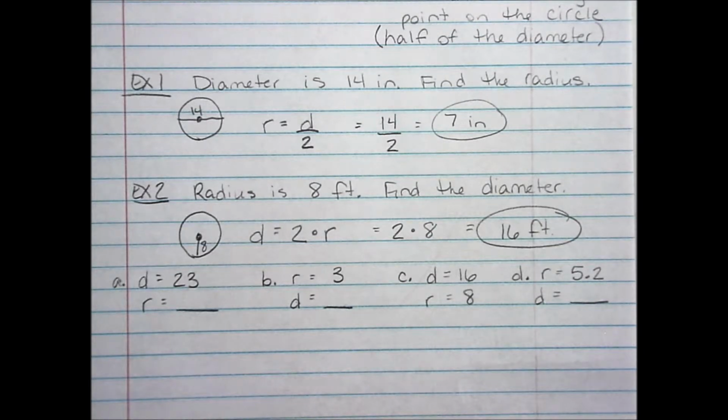Okay? For C, why does it have 2 answers? Because I wrote the answer. Sorry. Well, that should make it easy for you.